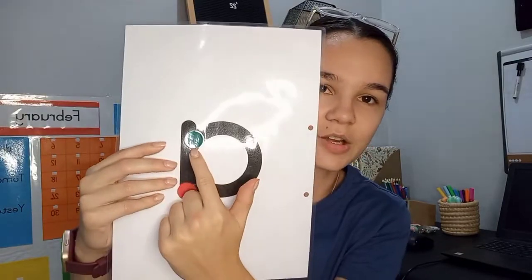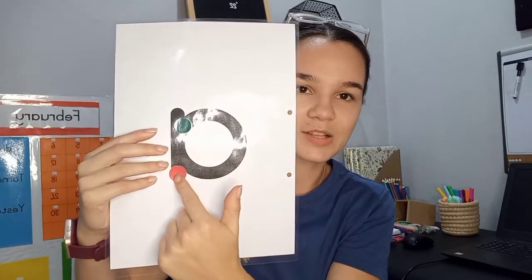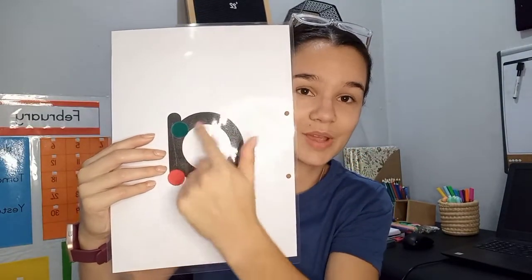So if I take one out, what I love about these is that you can take them out, you can put them on your board depending on what letter you are focusing on. And then also I've added a green dot there, and that's where you end. So that's where you start, that's where you end. It just shows them where to start, because you know, they're still learning how to do letter formation.